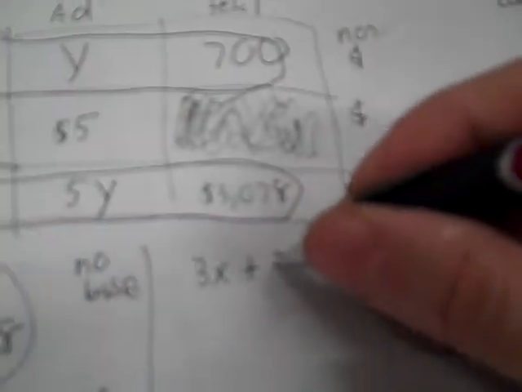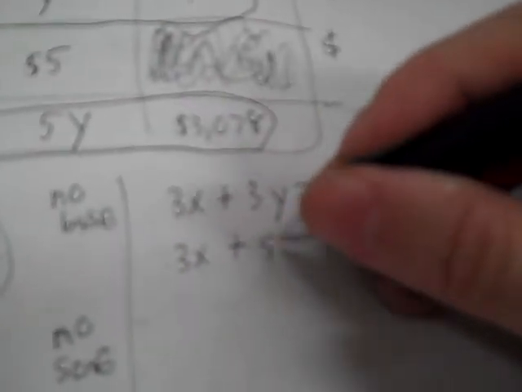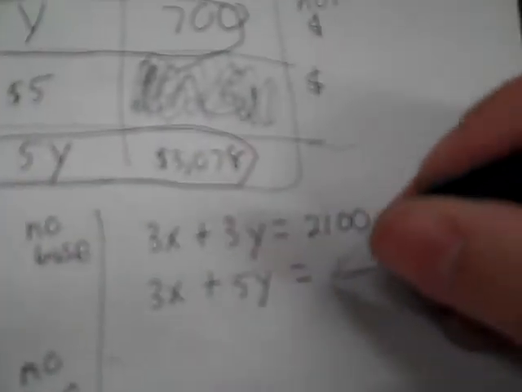So 1x times 3 is 3x. 1y times 3 is 3y. 700 times 3 is 2,100. Then on the bottom, 3x times 1 is 3x. 5y times 1 is 5y. 3,078 times 1 is 3,078.